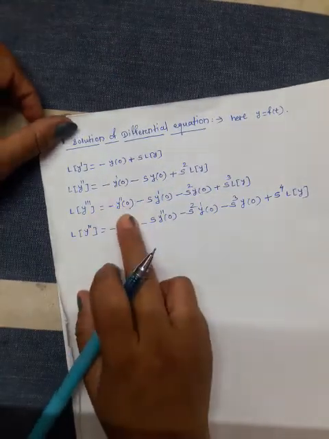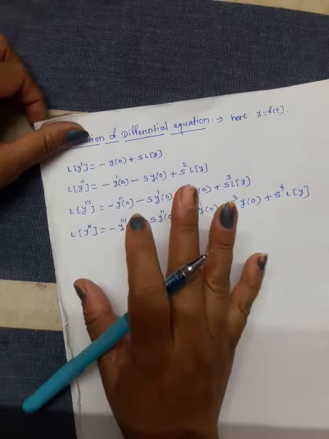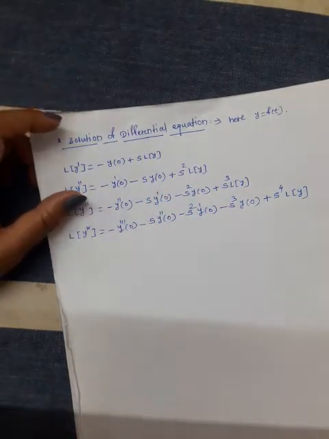Understand? These are some formulas. We need only 3 formulas. These are the formulas we are going to use in the solution of differential equations.